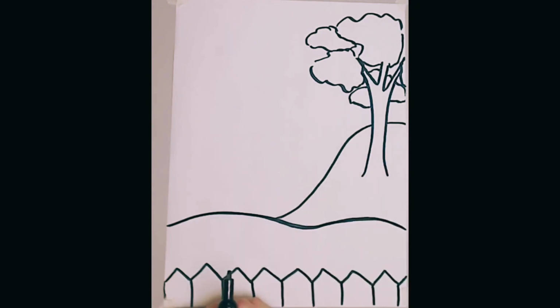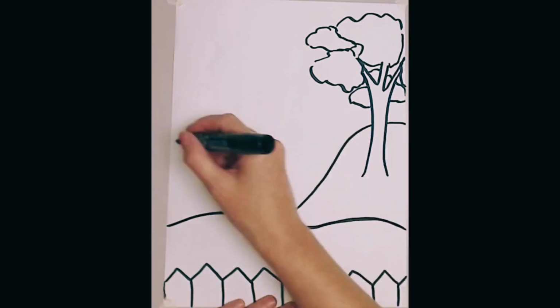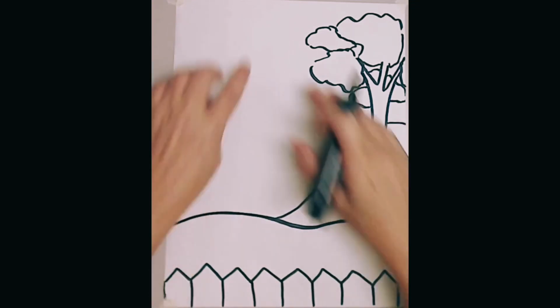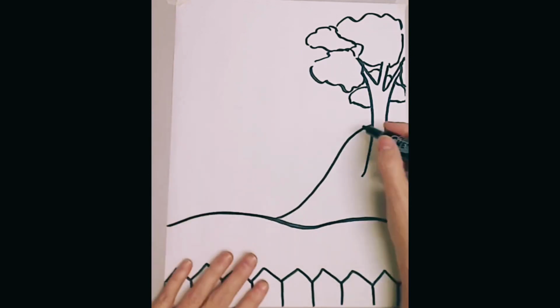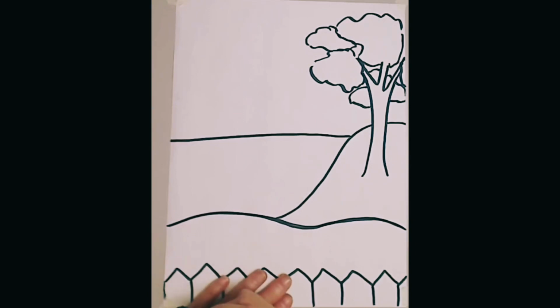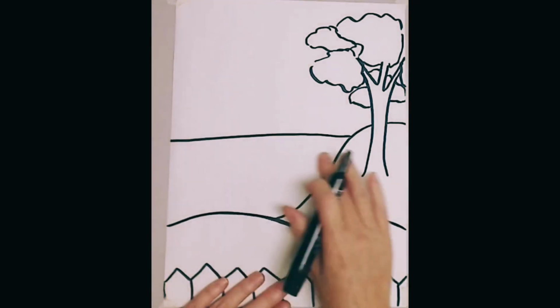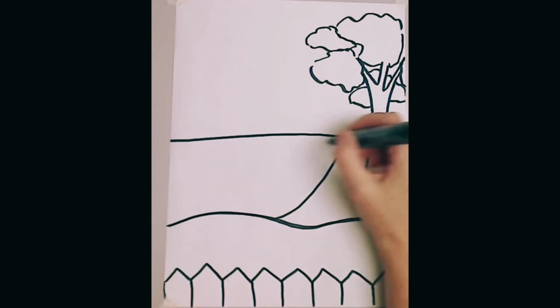Now the next thing we're going to do is we're going to go straight across. And I mean super straight. Look at the top line of your paper and you're going to go exactly straight. And the reason for that is, mine's not so straight, but the reason for that is it's going to be water. Until I curved it a bit, but that's okay.